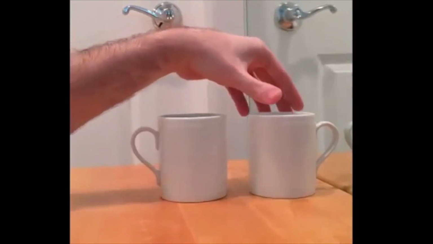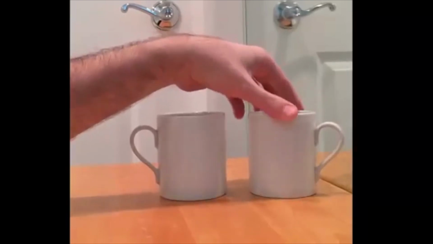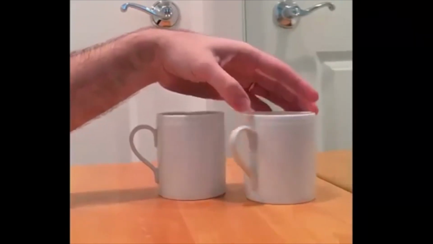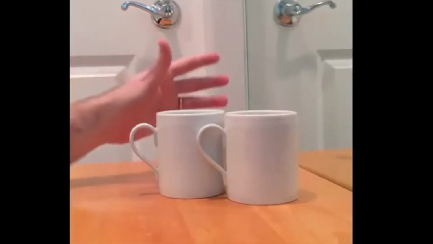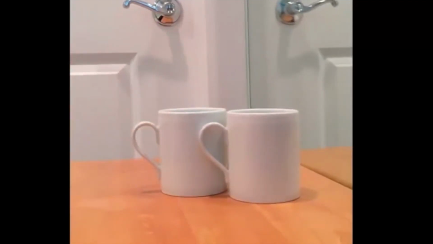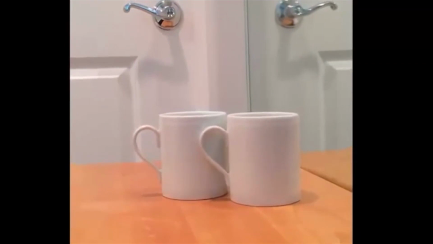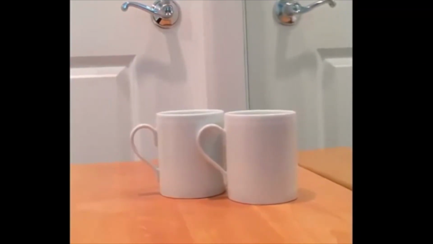And I'm going to take the coffee cup on the right and rotate it. As I rotate it, you can see that it is superimposable with the object on the left, right? So the mirror image is superimposable, and that's the definition of an achiral object. So we say that a coffee cup is achiral.